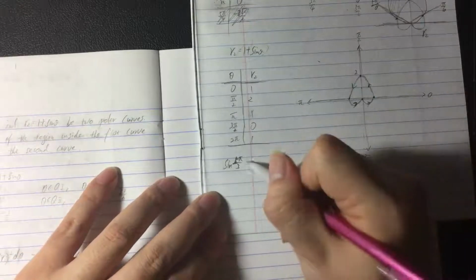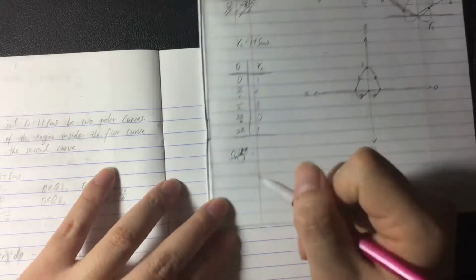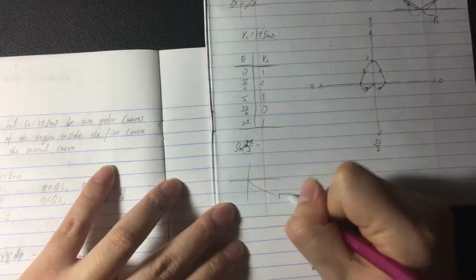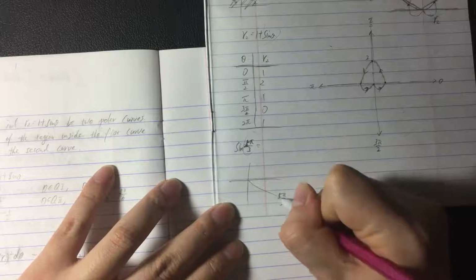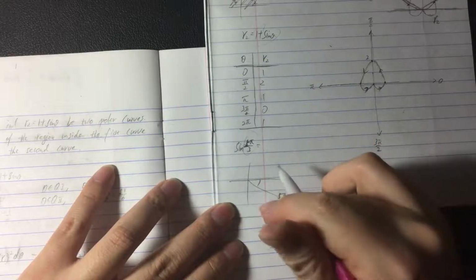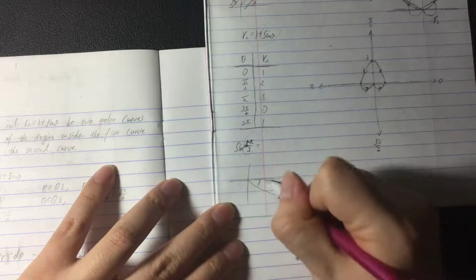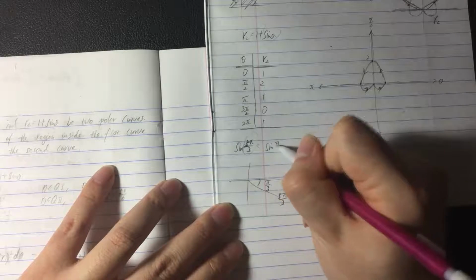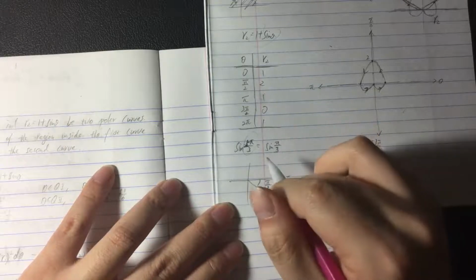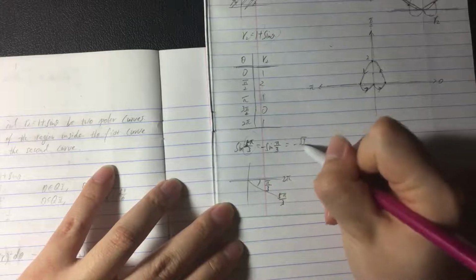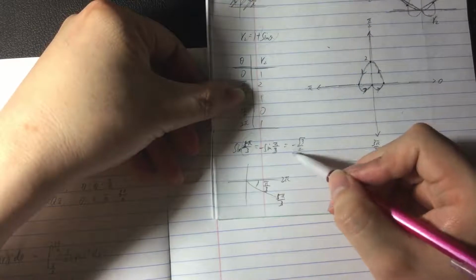For sine 5 pi over 3, 5 pi over 3 terminates in quadrant 4. Two pi is here. The reference angle is the angle between the terminal side and the x-axis. That's pi over 3. Here, the reference angle is pi over 3. This angle terminates in quadrant 4. The sine function in quadrant 4 is negative. Sine pi over 3 is radical 3 over 2. So, sine 5 pi over 3 is negative radical 3 over 2.